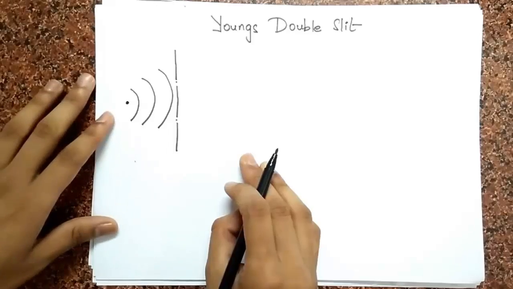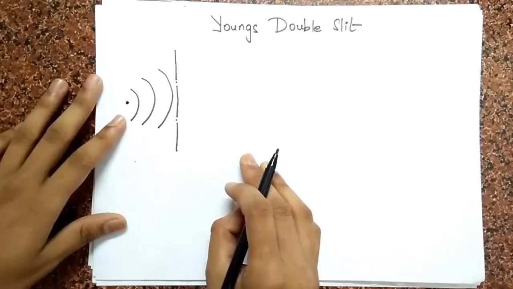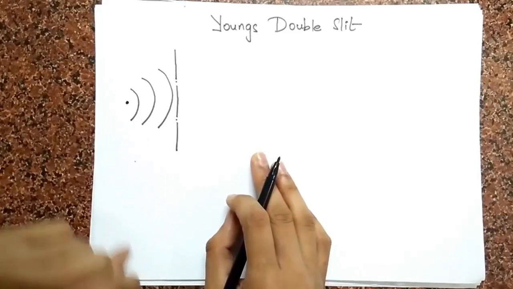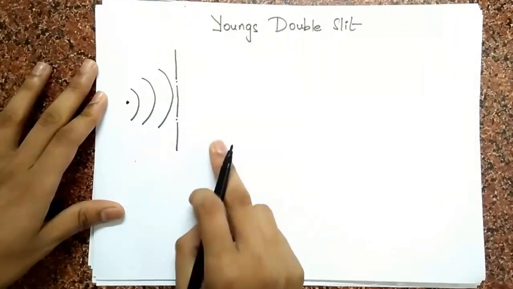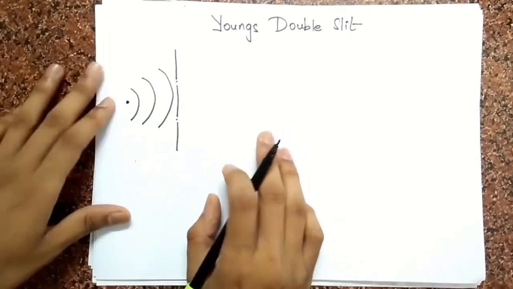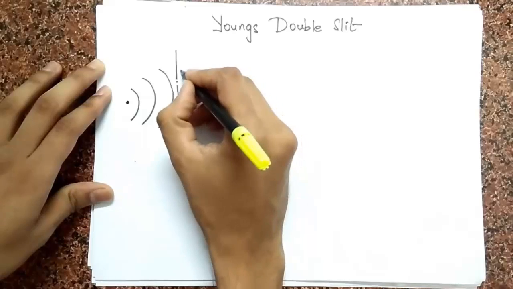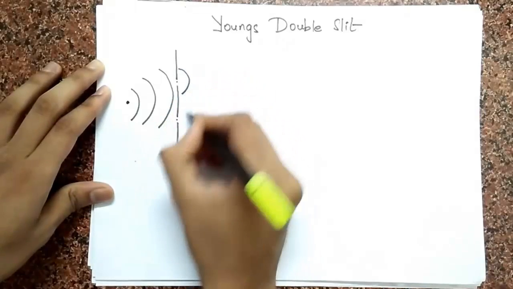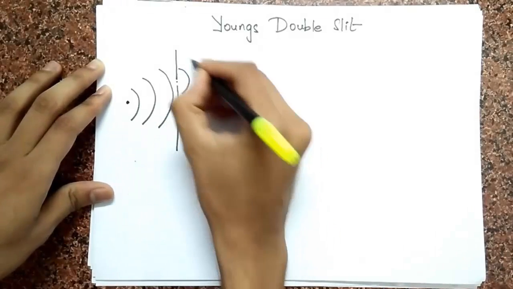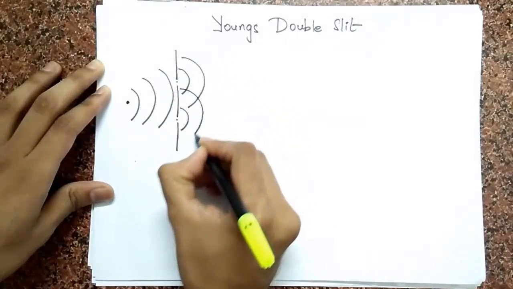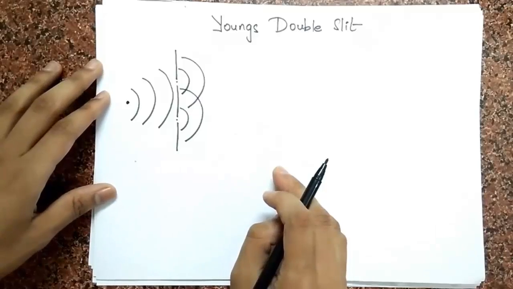So this was the brilliant, ingenious idea. You would say not so ingenious. Well, it was ingenious because he was the first person to think about it this way. And this is one of the ways in which you can get two coherent sources. So these two coherent sources give out their secondary waves which travel out in all directions, and now these two waves can interfere with each other.